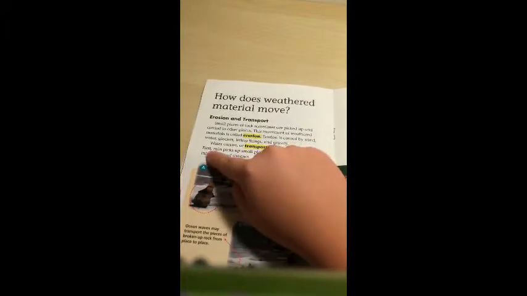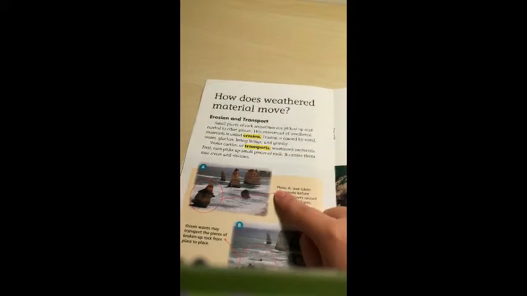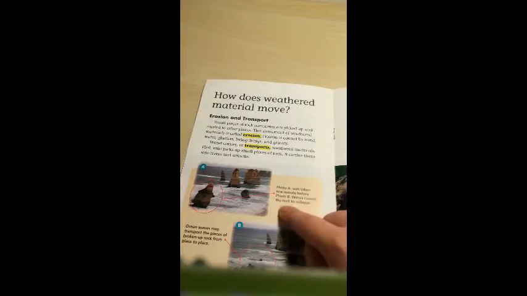Water carries, or transports, weathered materials. First, rain picks up small pieces of rocks. It carries them into rivers and streams. Photo A was taken 1 minute before Photo B. Waves caused the rock to collapse. Ocean waves may transport the pieces of broken up rocks from place to place.